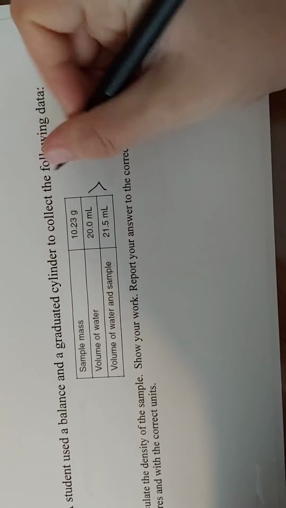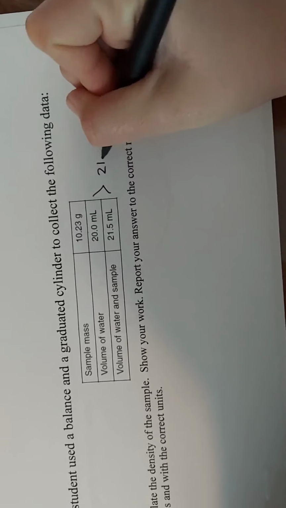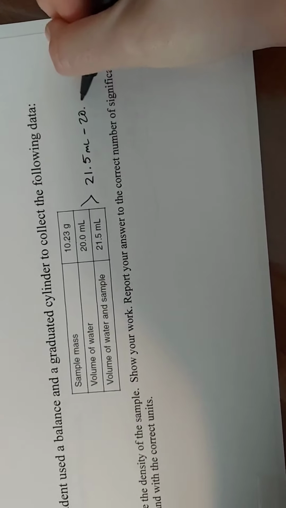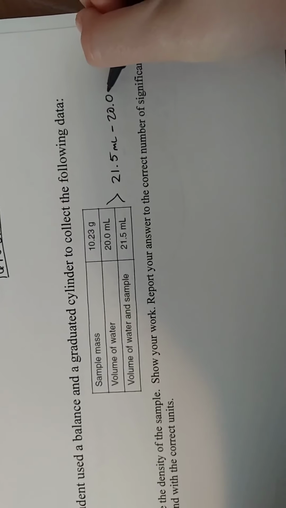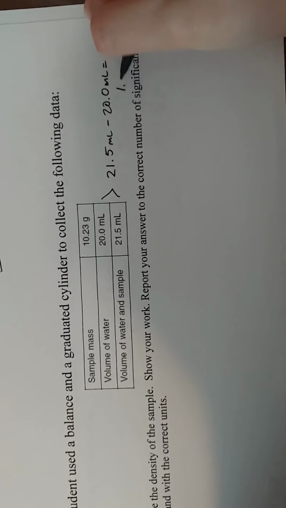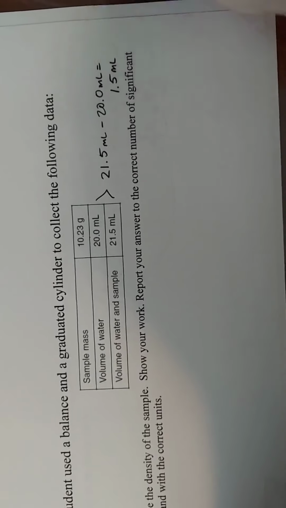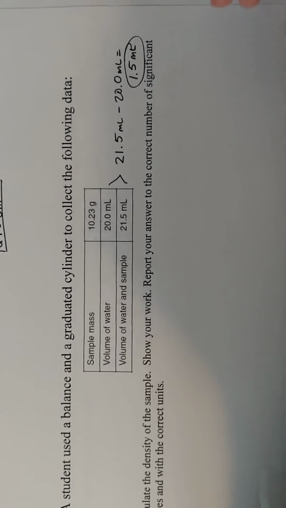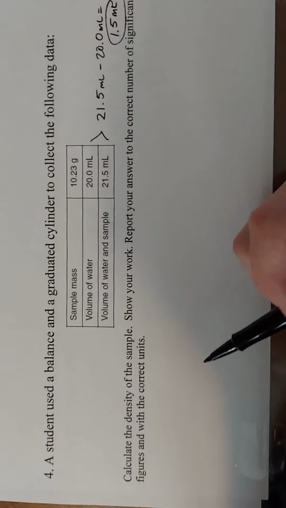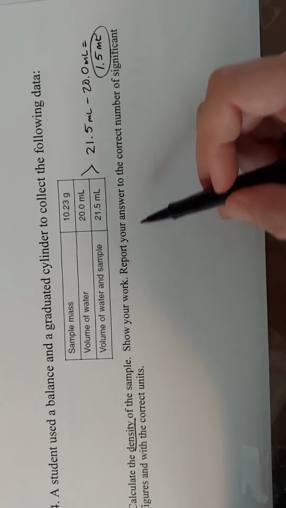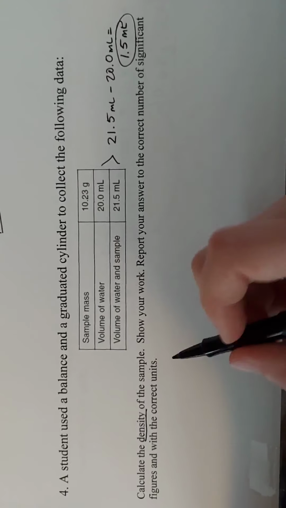So we take these two numbers, do 21.5 milliliters minus 20.0 milliliters equals 1.5 milliliters. So the question says calculate the density of the sample. Show your work, report your answer to the correct number of significant figures with the correct units.